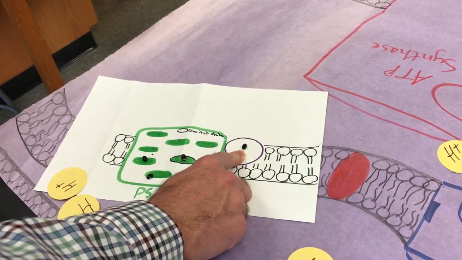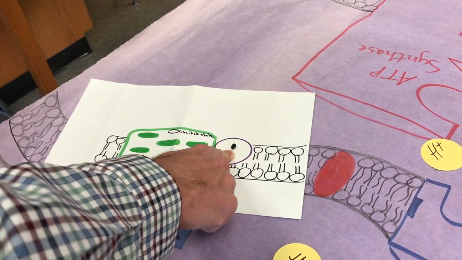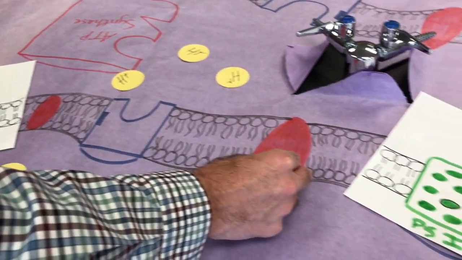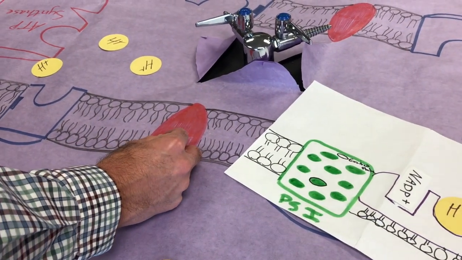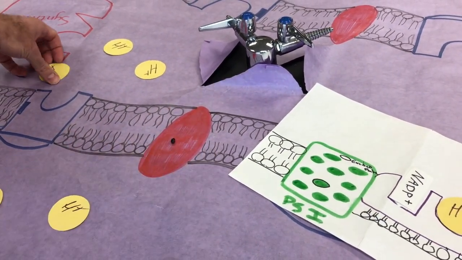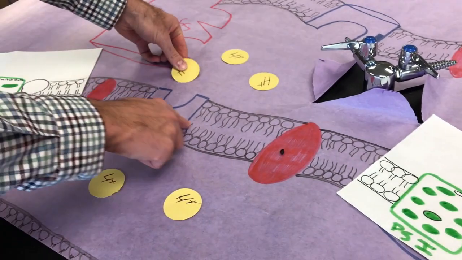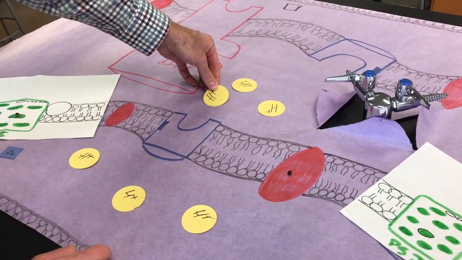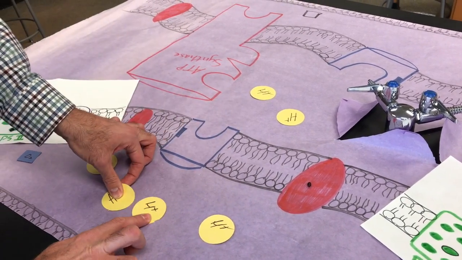This electron that was snatched in the high energy state is now going to be passed from protein to protein to protein, just like in cellular respiration. Just like in cellular respiration, the energy of that electron moving from protein to protein is used to pump hydrogen ions against the gradient.